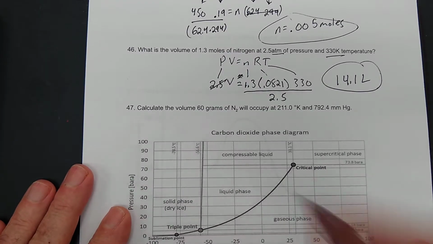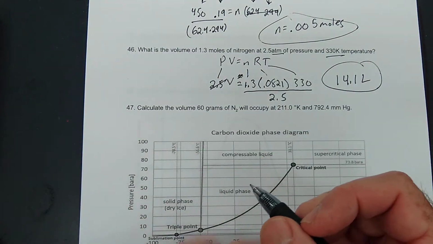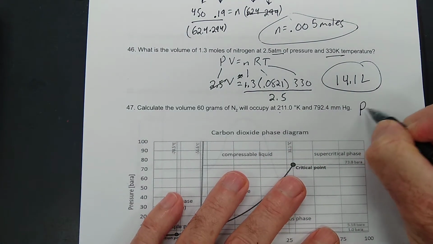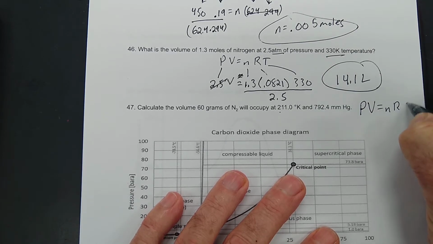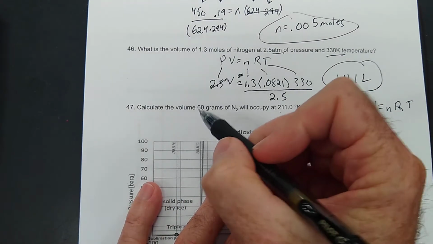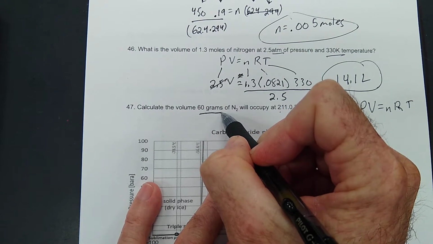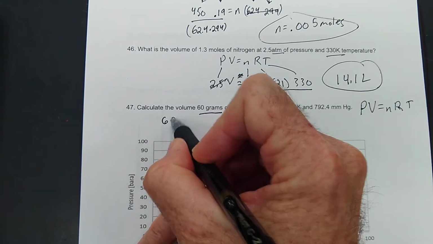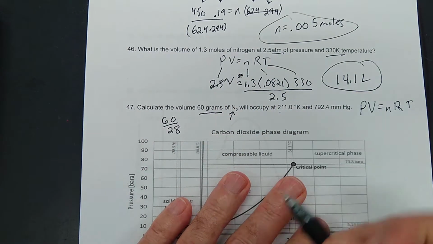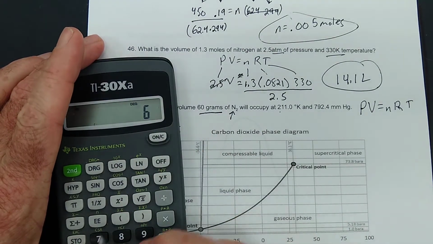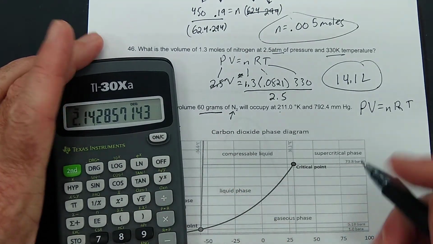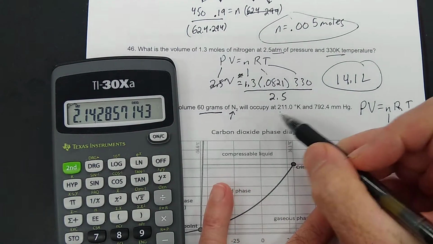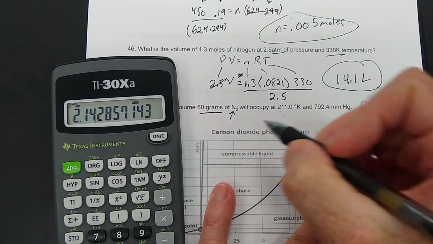And the last one is calculate the volume of 60 grams of N2 at 211 and 792.4. Now look, this is PIV-NERT again, but what's tricky about this one is it gives us grams instead of moles. 60 grams of N2. So the first thing we have to do is say 60 divided by 28, because that's the weight there. 60 divided by 28 equals, so it means 2.1 moles.